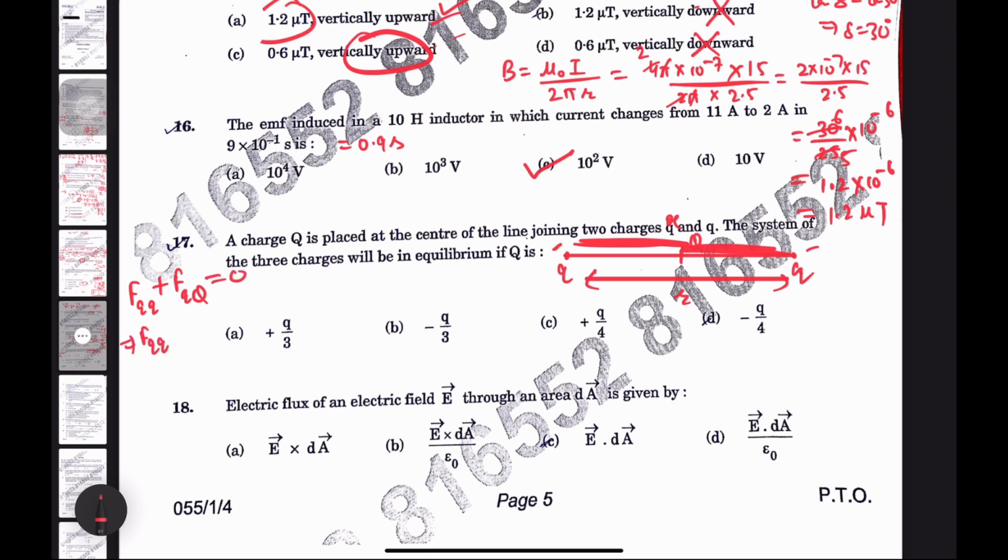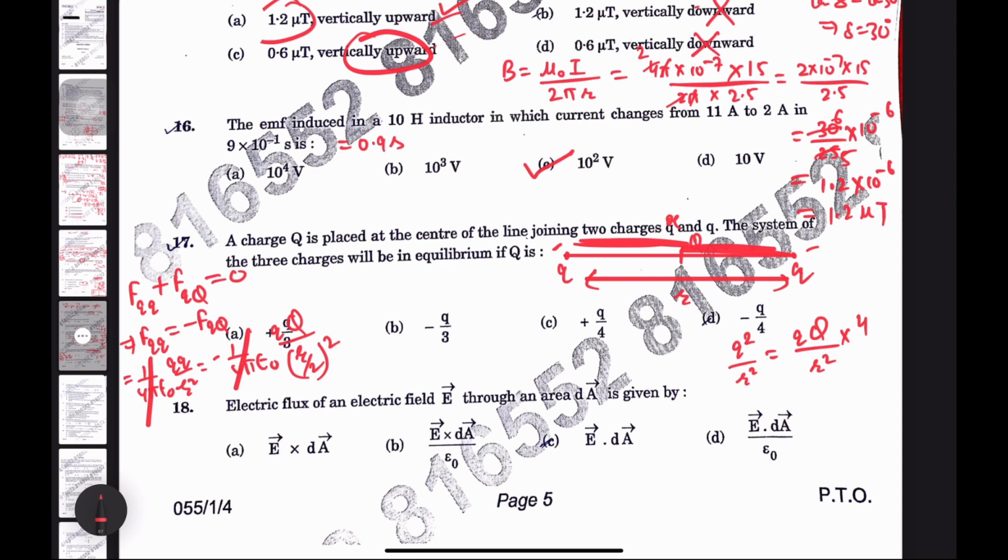This implies the force between q and q is equal to the negative of the force between q and capital Q, that is 1 upon 4 pi epsilon naught q upon R square is equal to minus 1 upon 4 pi epsilon naught small q capital Q upon R by 2 whole square, and we can cancel out 1 upon 4 pi epsilon naught on both sides. We are left with small q square upon R square is equal to small q capital Q upon R square by 4, and instead of writing 4 in division, I will put it over here in multiplication. R square we can cancel, one small q we can cancel, so this implies small q is equal to 4 times capital Q, or we can say capital Q is equal to, we cannot miss the negative sign because it is already there, so minus q by 4. So the condition is capital Q should be equal to minus q by 4, so D is the correct option.